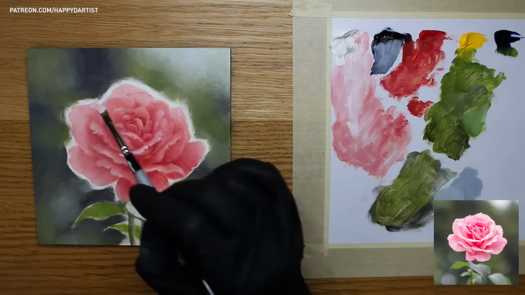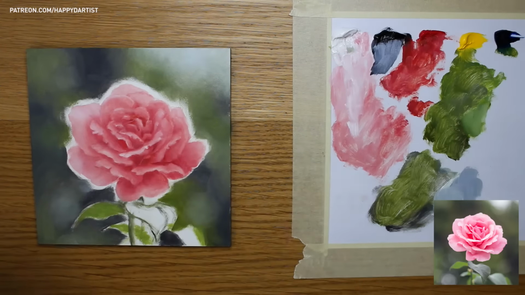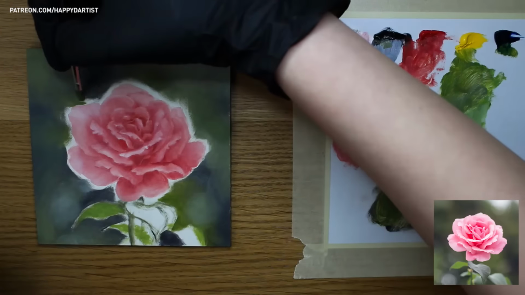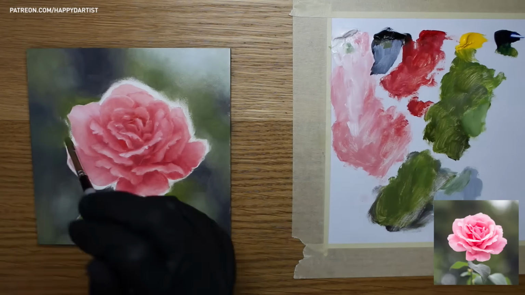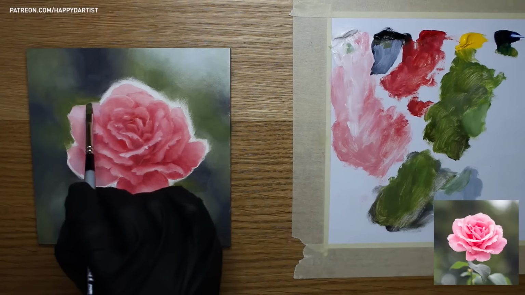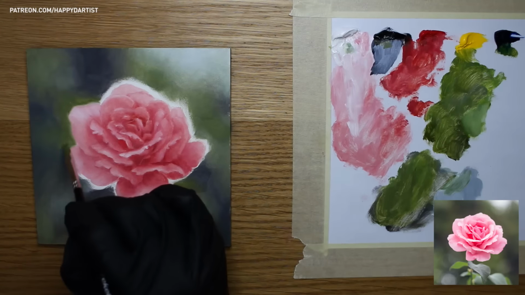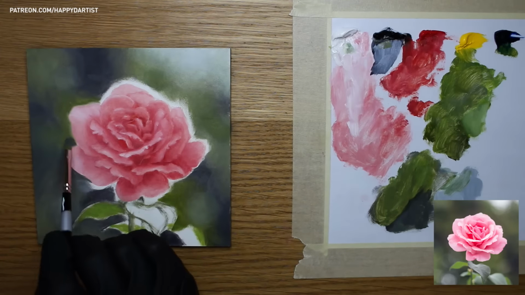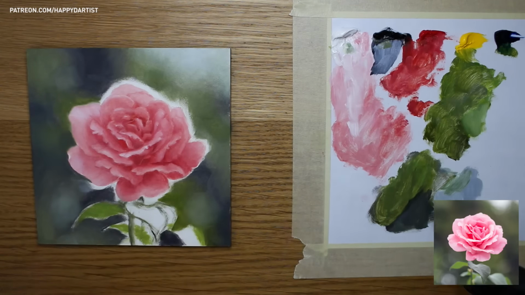But with the background, I don't want the green to be equally saturated, because it's just going to look a little bit chaotic, in a way. So I make sure to tone down the green by using more white and black to gray it out. And also you can add red into the green to give it a more warm, neutral brown shade.